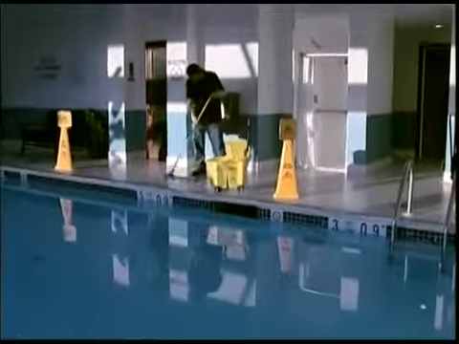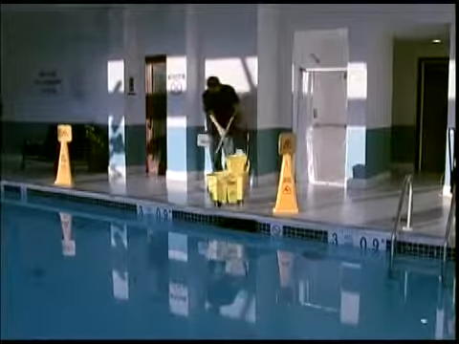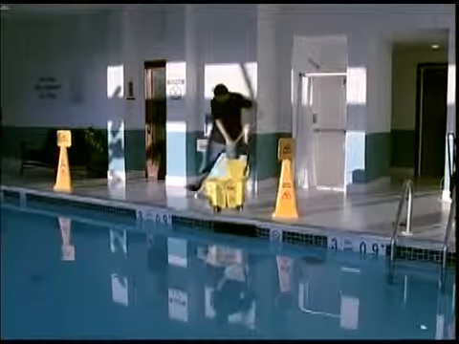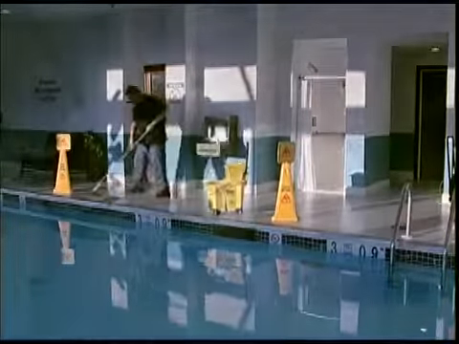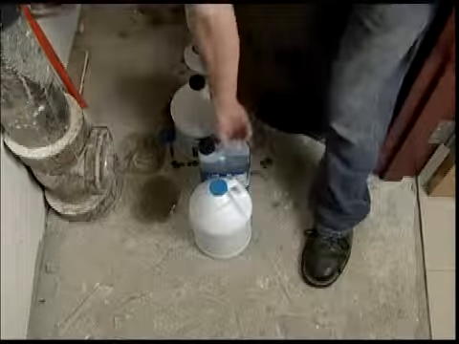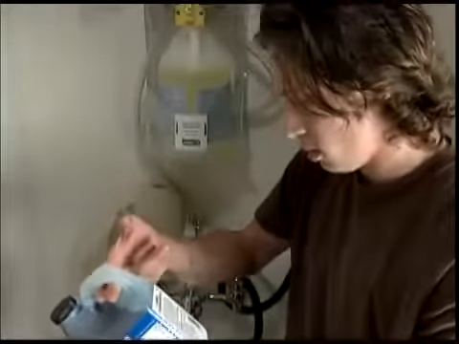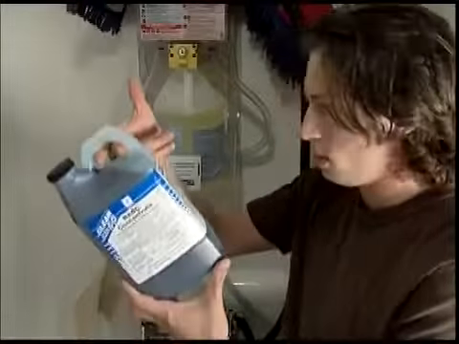You've probably heard of OSHA's Hazard Communication Standard, but you may not have thought about how it affects you. Did you know that an ordinary cleanser can actually be toxic, flammable, even explosive?